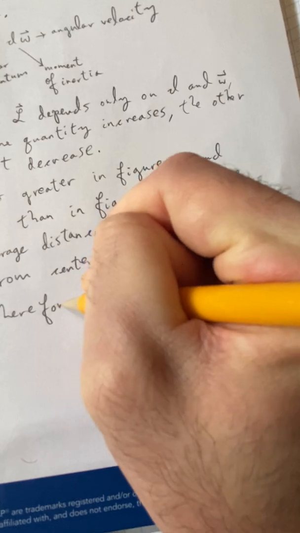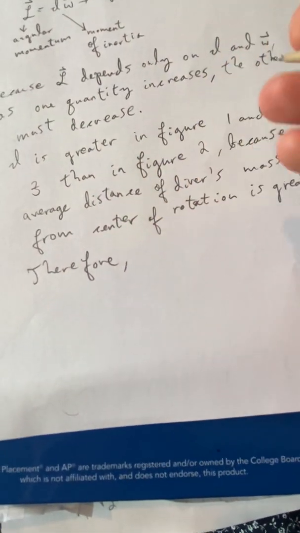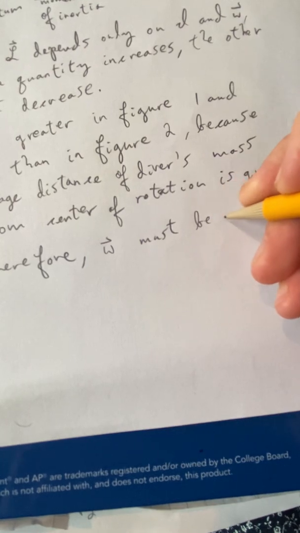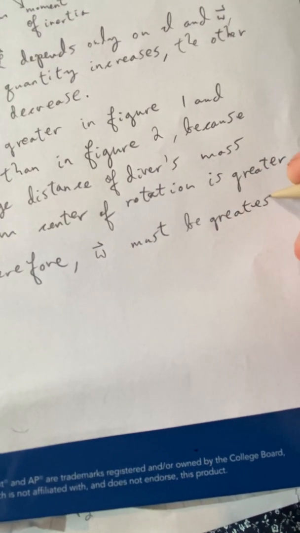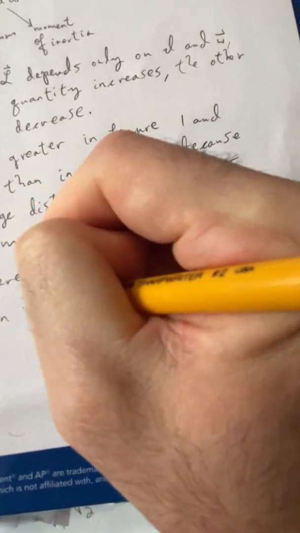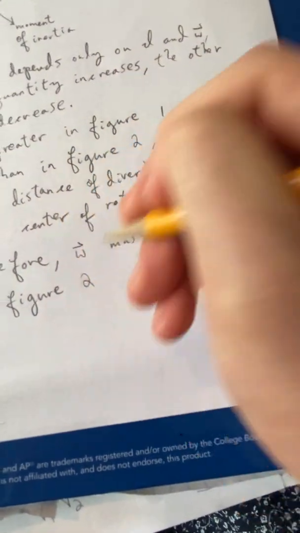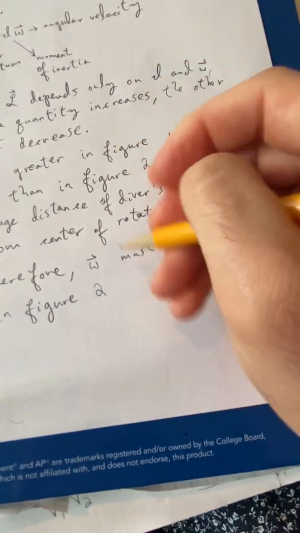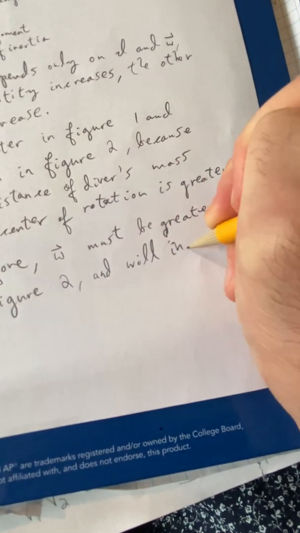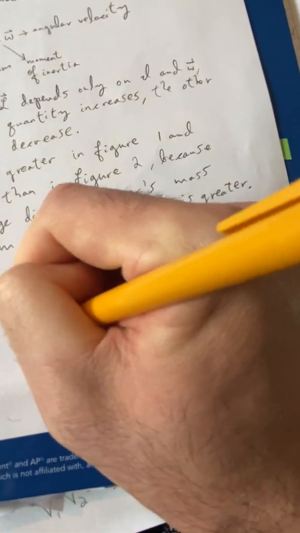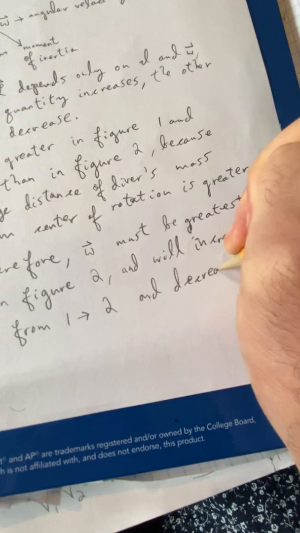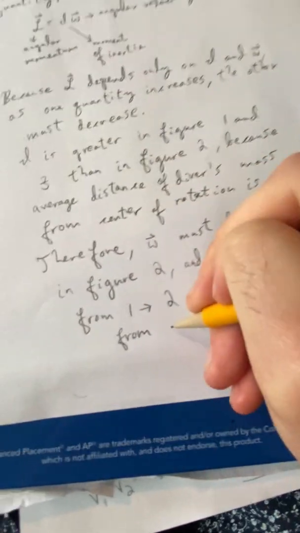Therefore, you could say omega, which is that angular speed or angular velocity, must be greatest in figure 2, and will increase from figure 1 to 2 and decrease from figure 2 to figure 3.